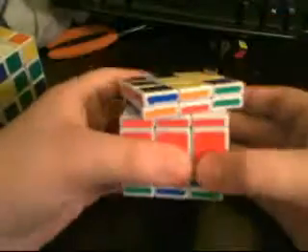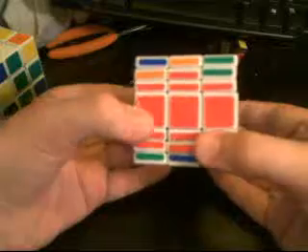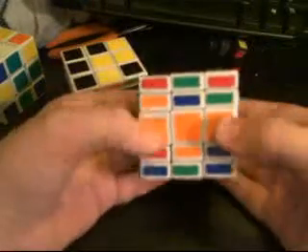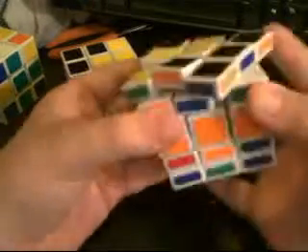And as you can see, this layer is now completely solved. So now you could treat these three layers as the middle layer on a 3x3x5, and you solve it the exact same way. But for those who don't know how to solve a 3x3x5, you pretty much just go through the exact same steps with this next layer. And I will demonstrate that for you now.